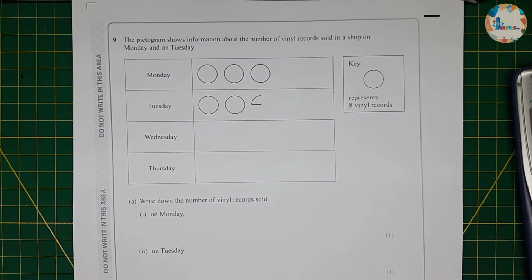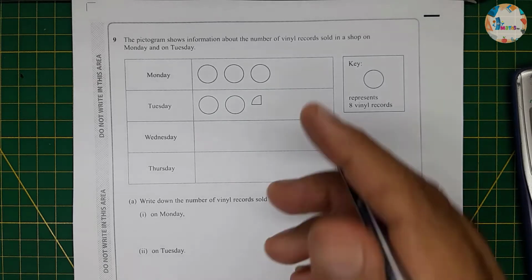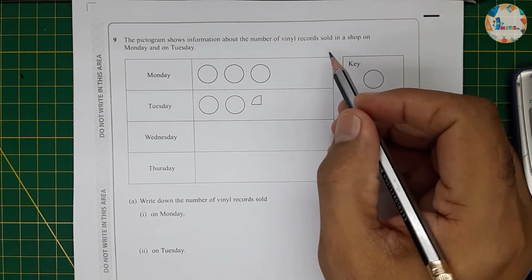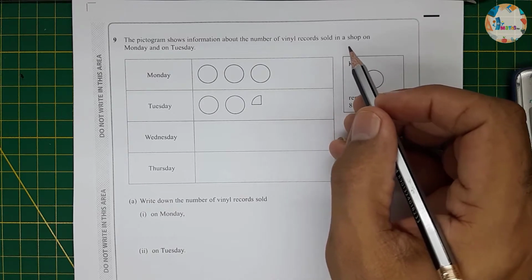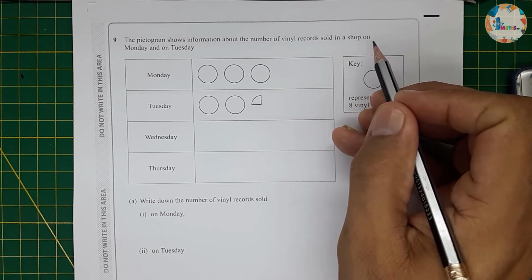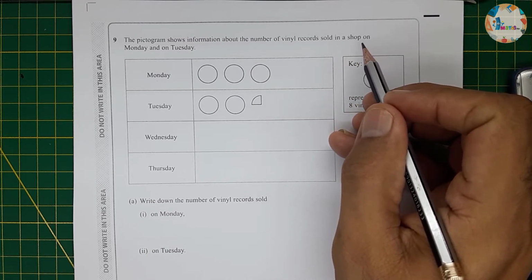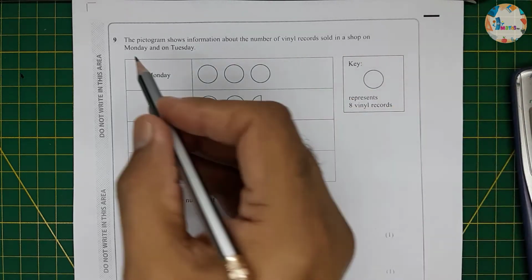Question number 9. The pictogram shows information about the number of vinyl records sold in a shop on Monday and Tuesday.